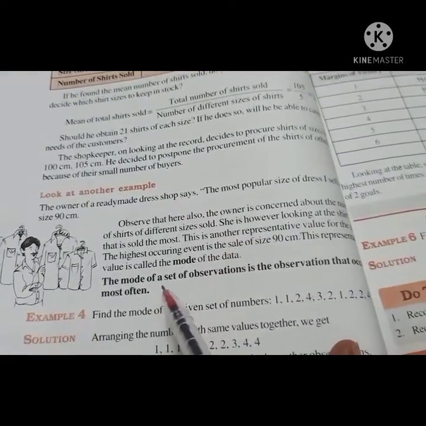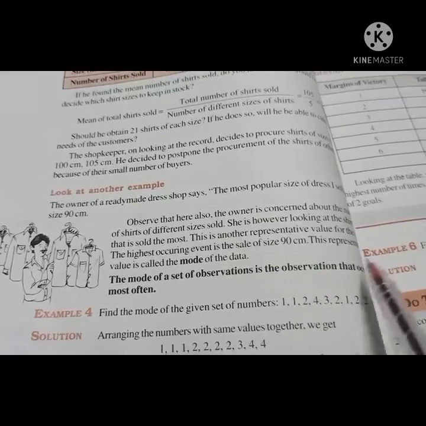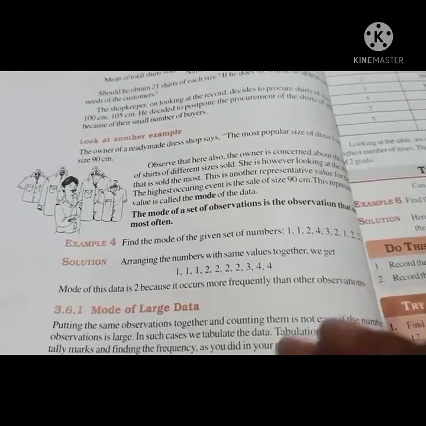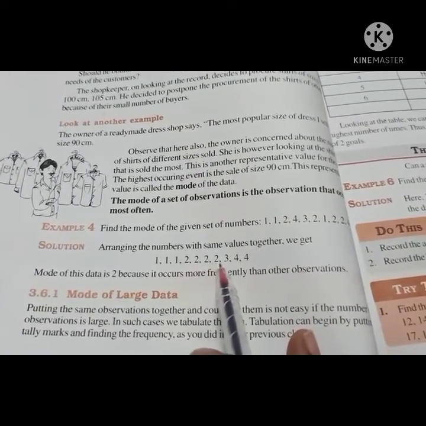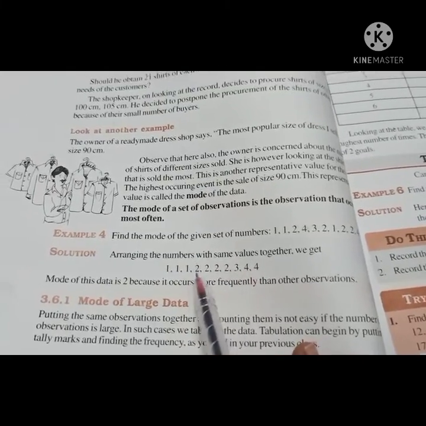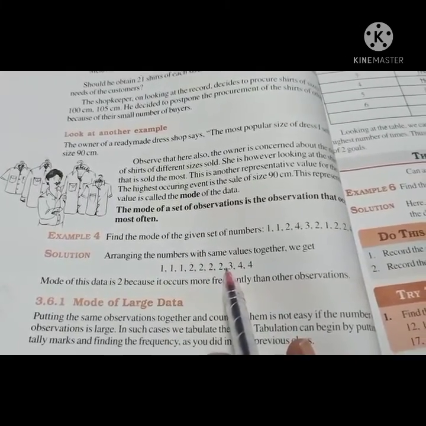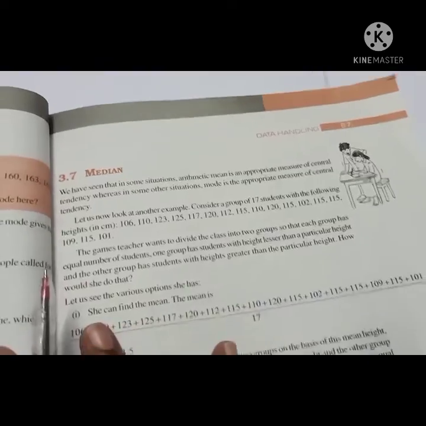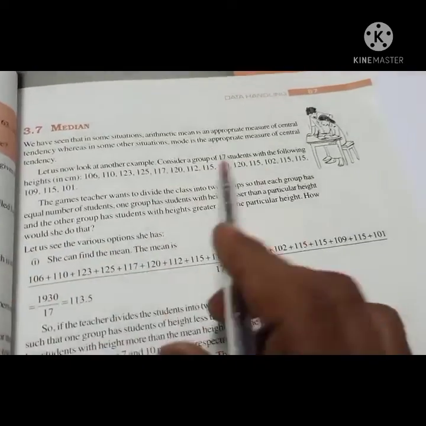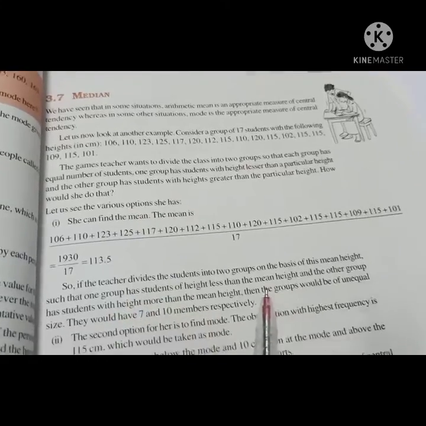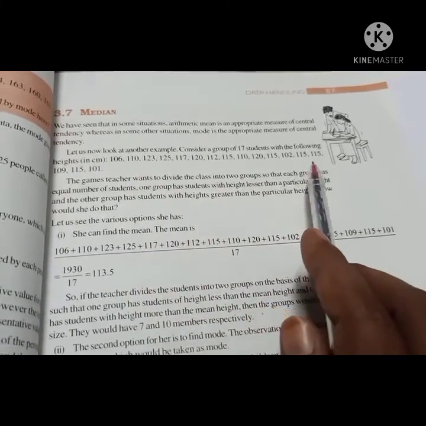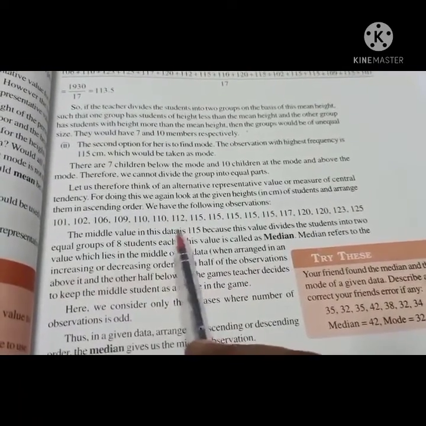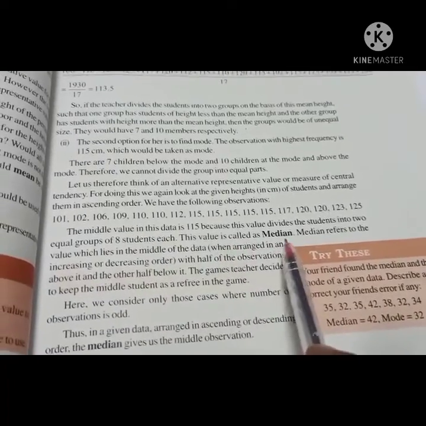Mode means the mode of a set of observations is the observation that occurs most often. That occurs most often. Here, how many times is the number 2 there? 4 times. Comparing to other numbers, 2 occurs 4 times. So, here the mode is number 2. Next, median. What is median? After arranging the given data into ascending order, we need to find the middle value in this data. That middle value of this data is called median.